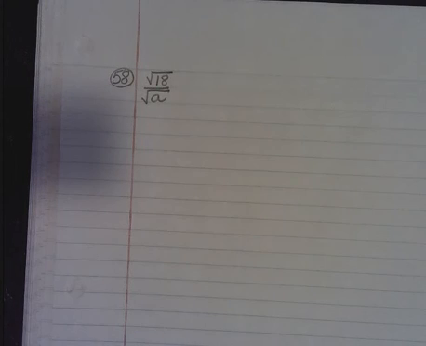Next, we're going to look at number 58. We have the square root of 18 over a. So 58, I have the square root of 18 over the square root of a. We can take this problem one of two ways. You can either simplify the 18 first, or you can get rid of the radical in the denominator in the beginning and then simplify that 18. It is whatever you wish to do.